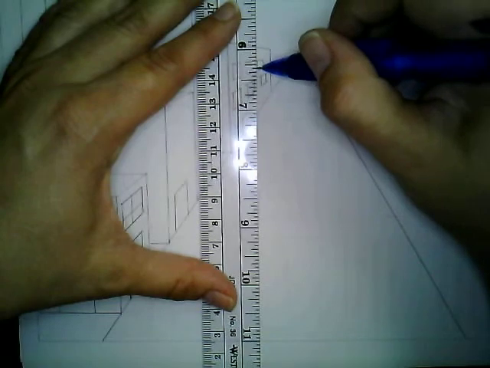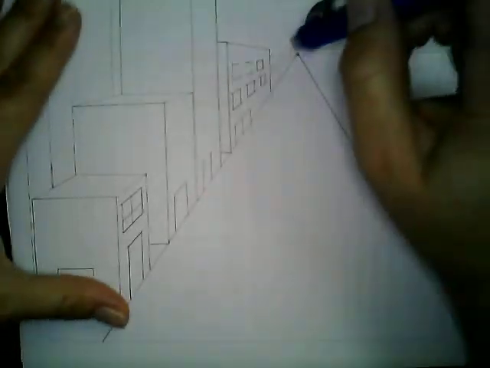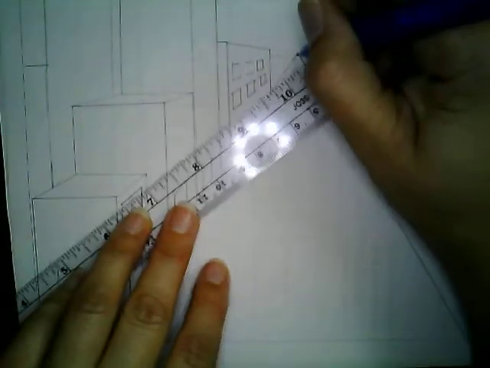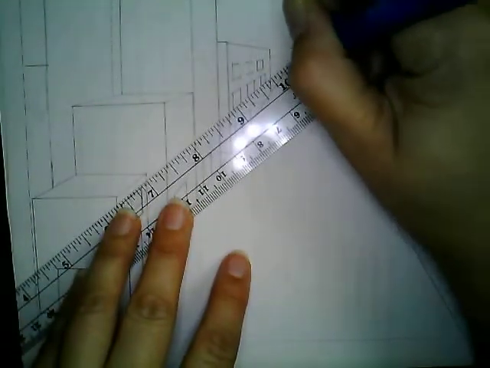Ms. Gama, on each window, do they have to be squares, or can they be different shapes as well? They can be different shapes. You want me to show you how to do round windows? So if you want to do a row of round windows, let me do them on this building. I would do the same thing, lining it up to the vanishing point.